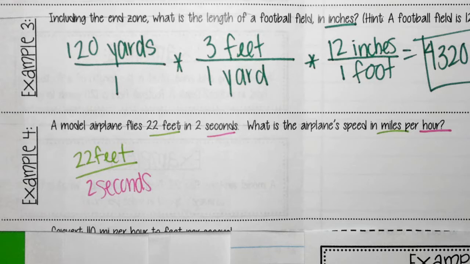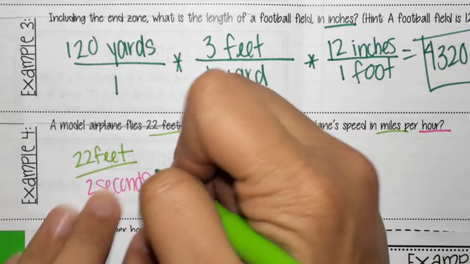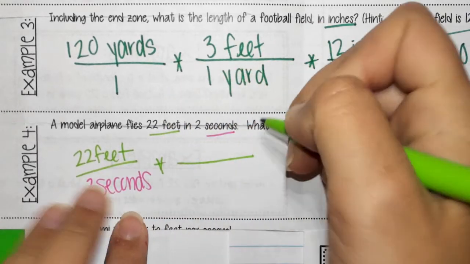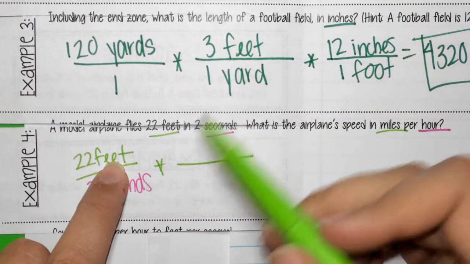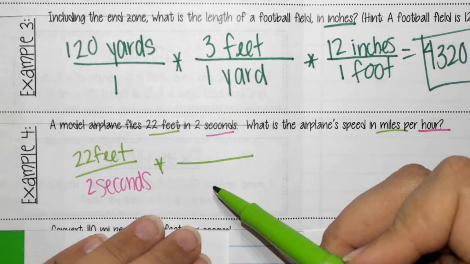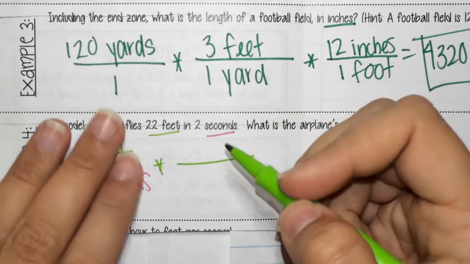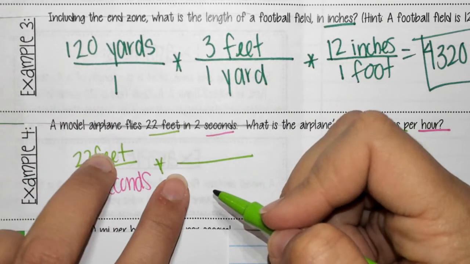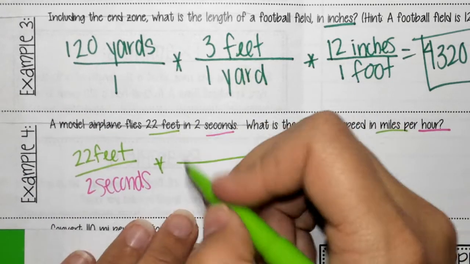Let's start by converting feet. We're trying to go from feet to miles, correct? Do any of you know how many feet are in a mile? 5,280. Since we're trying to kill feet, is it going to go on top or on bottom? The bottom.